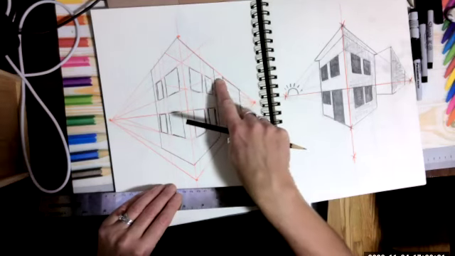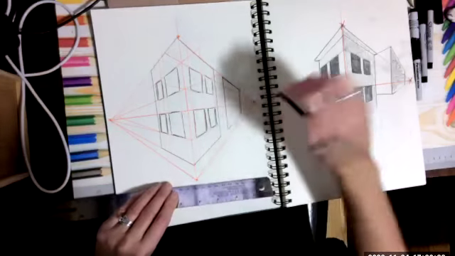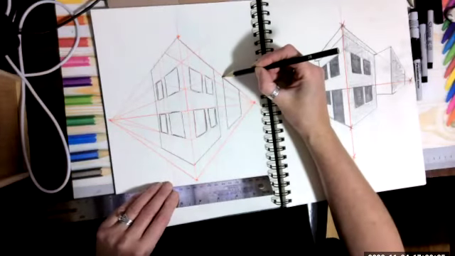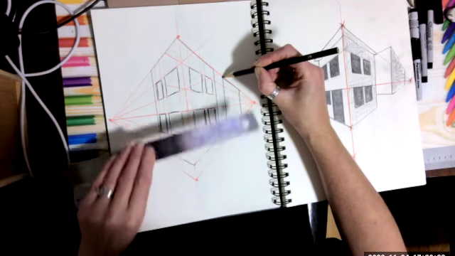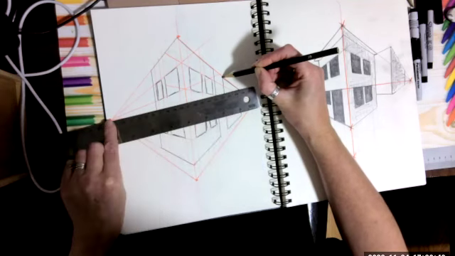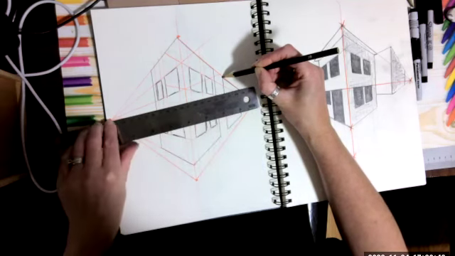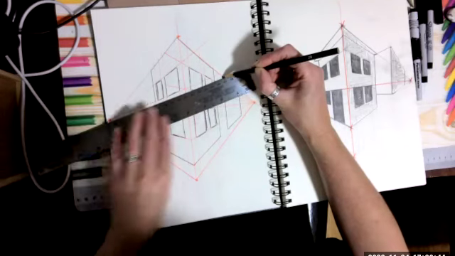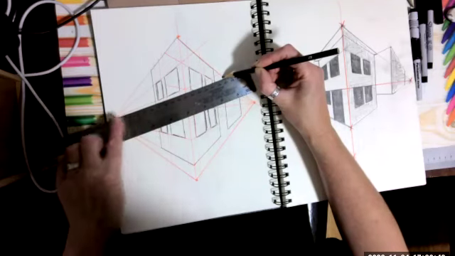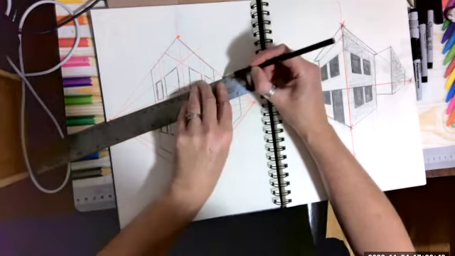How I get the side of the building correct is I take this point, I go back to my vanishing point over here, and I draw a line from this point to this point.